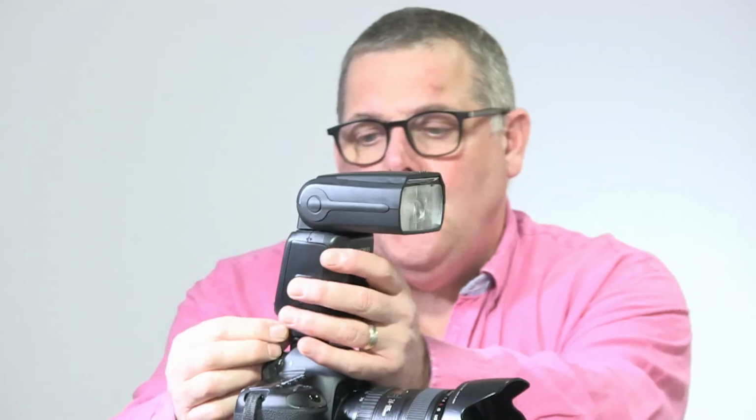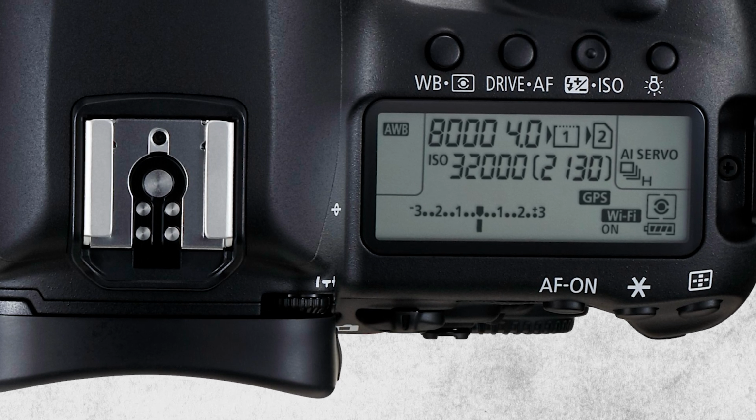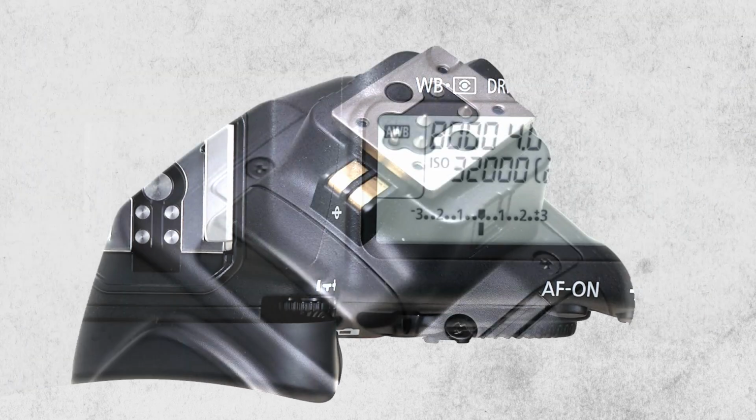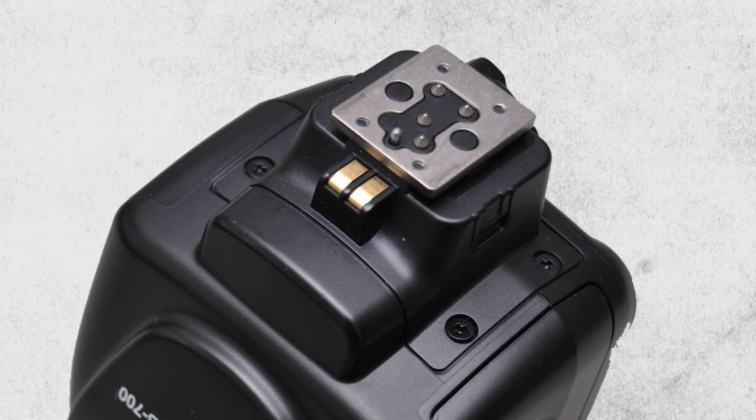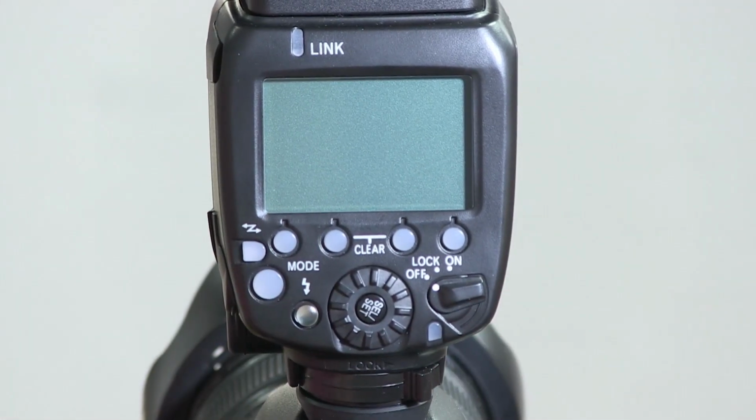Remember, the camera hot shoe is the intelligent part that tells the flash to fire. On the bottom of a speedlight there are intelligent pins that communicate with the camera and allow it to do its full automatic job. But in the nuts and bolts of it, it's going to tell the flash to fire.